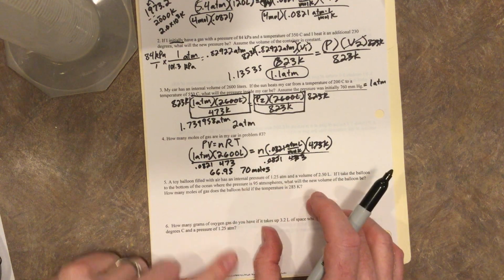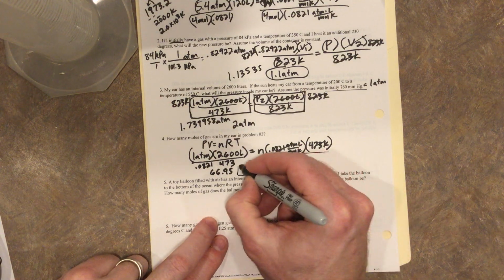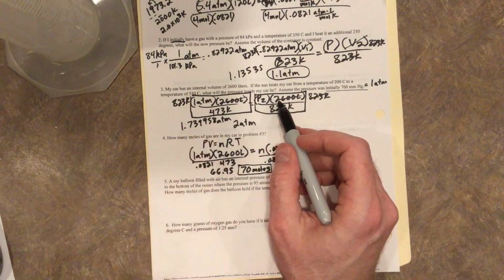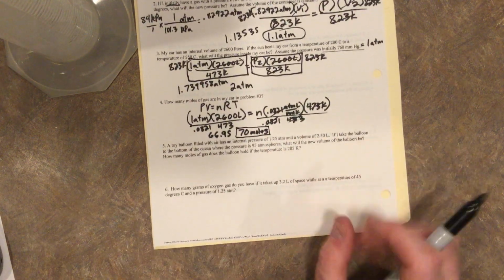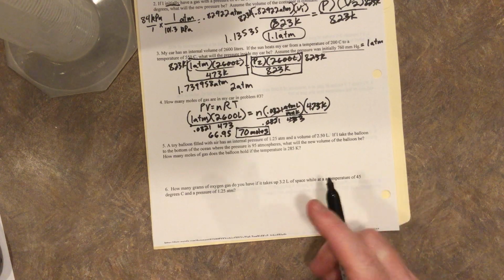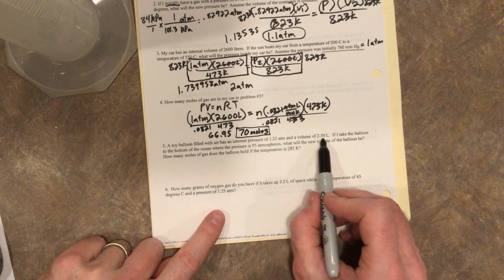Let's take a look at the next one. So that's how that one was done. Okay, 70 moles. And again, I could have used these numbers to figure it out with this, gotten the same answer. Okay, number 5, I got a toy balloon. It has an internal air pressure of 1.25 ATM and a volume of 2.5.